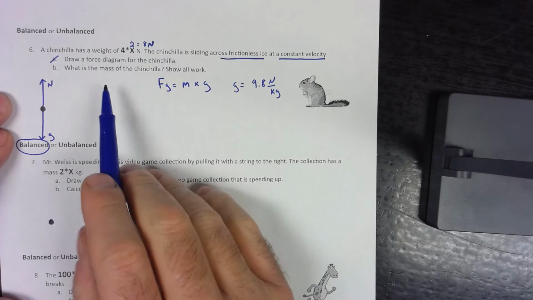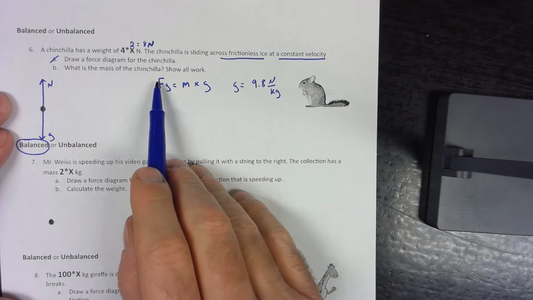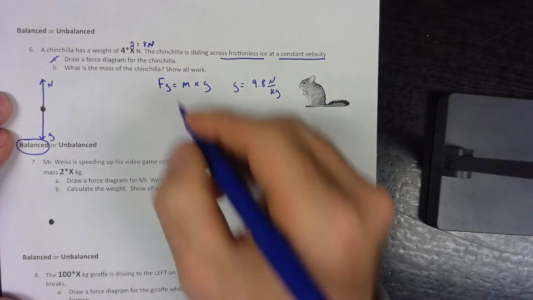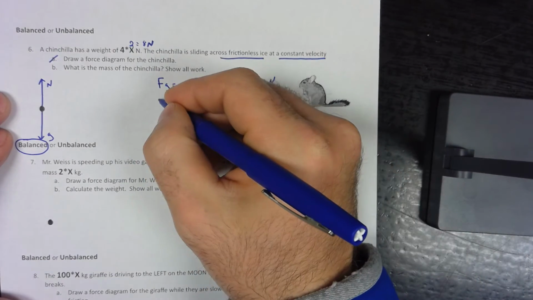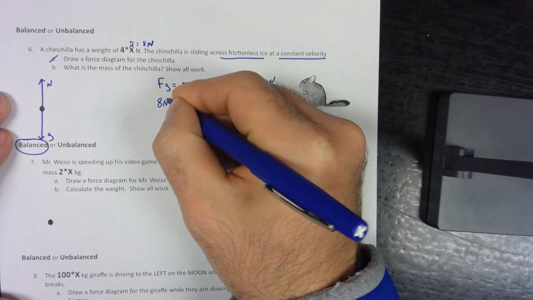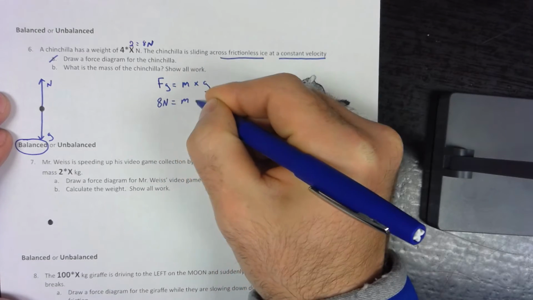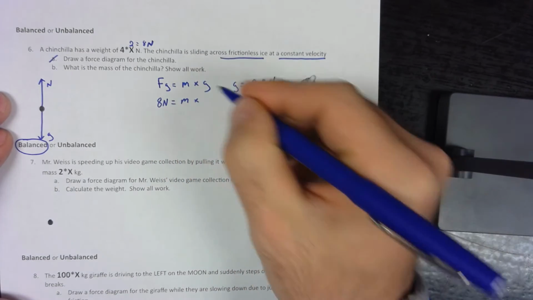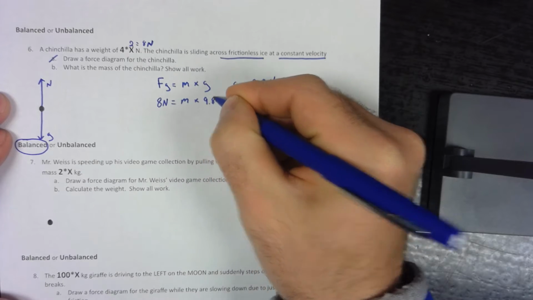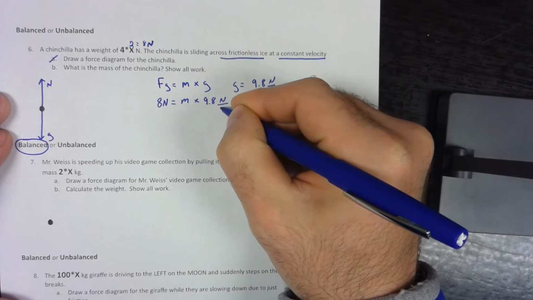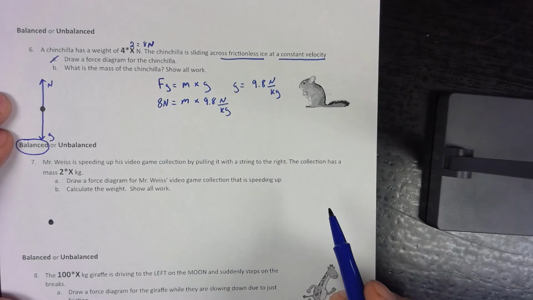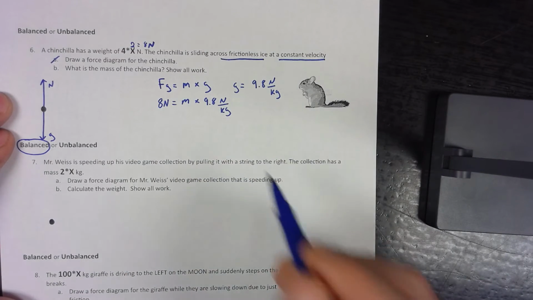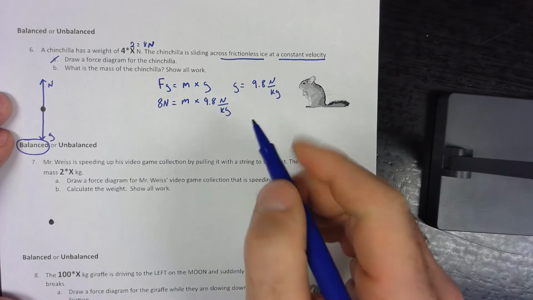So to find the mass of the chinchilla, let's plug in our variables. We know that the weight of the chinchilla is 8 newtons. We do not know mass, but we do know the gravitational pull, which is 9.8 newtons per kilogram. So to solve for mass, all we're going to do is rearrange this equation and divide by 9.8.